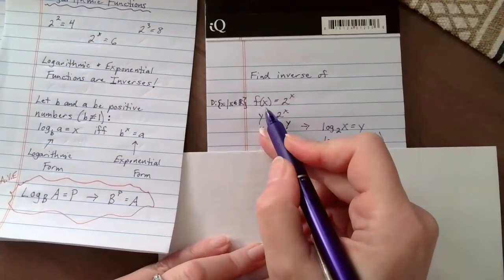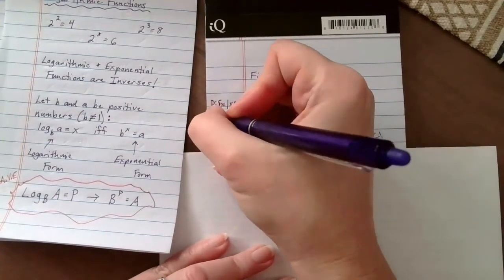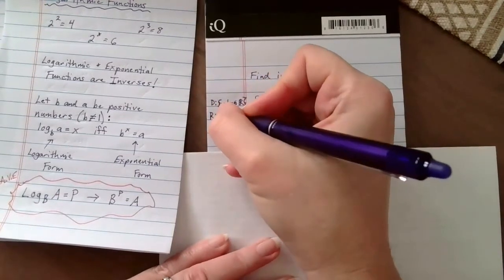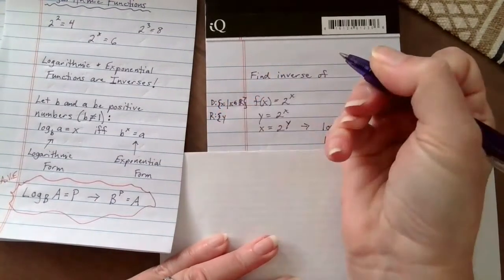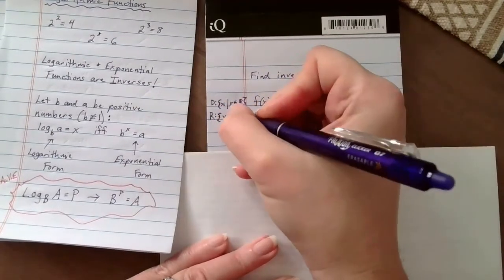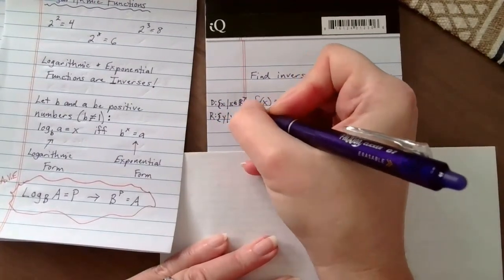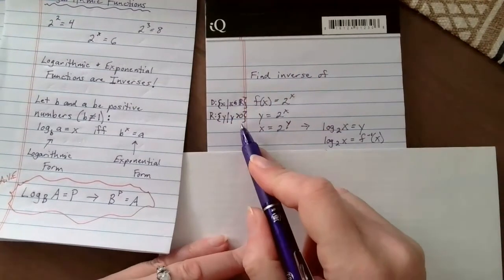Can you read that? I'm sorry. The down bar is "such that." The x's continue forever and ever. However, for the range for this original function, all the values are above 0. So it's the y values such that y is greater than 0. And my set notation right there.